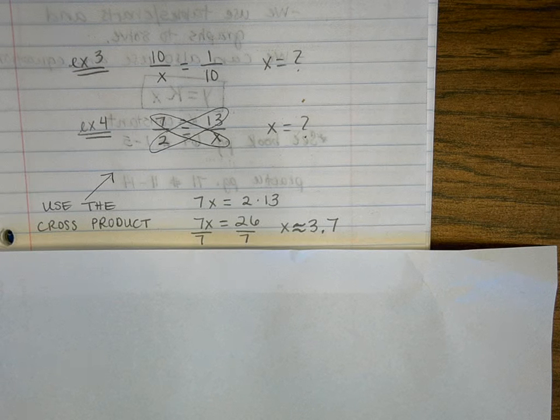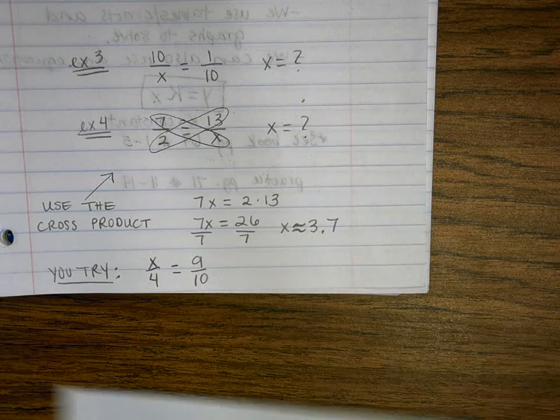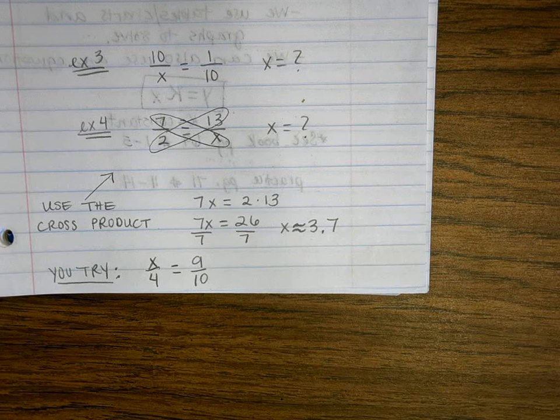Raise your hand if you remember this from 6th grade. Okay. So that's called the cross product. Now that you know about the cross product, I want you to try this one right here: x over 4 equals 9 over 10. Using that method. See if you can get it.